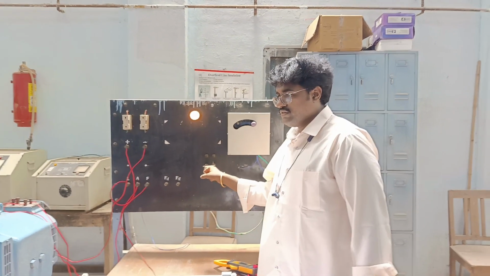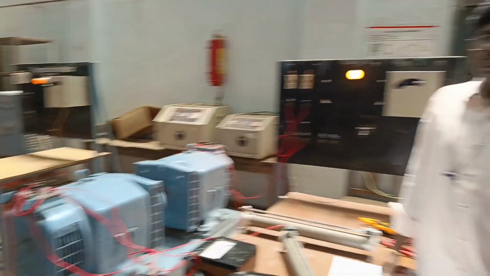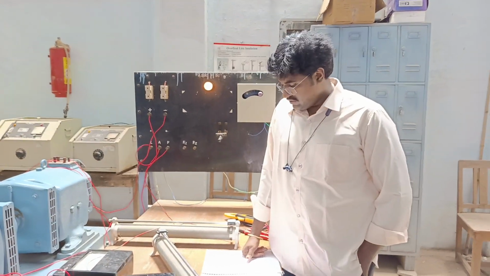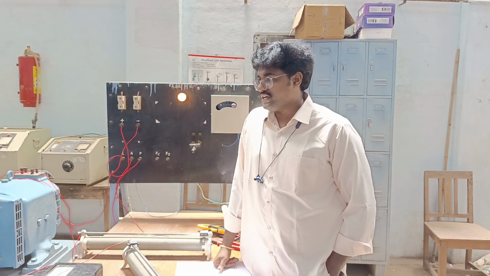So like this we need to conduct the experiment. By this experiment, we can observe both the internal as well as external characteristics of the DC shunt generator.